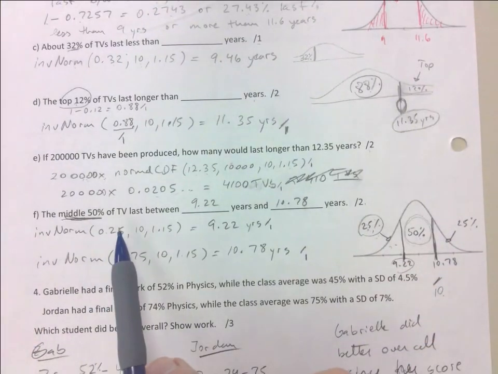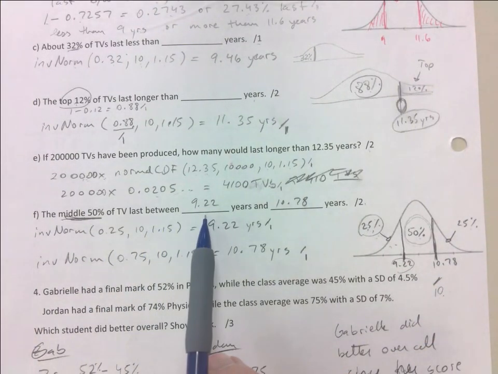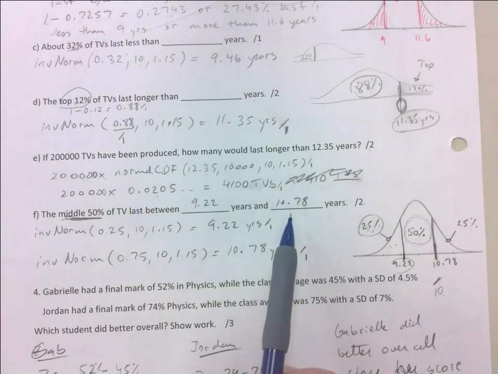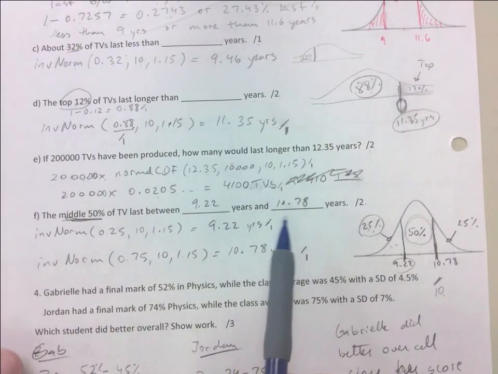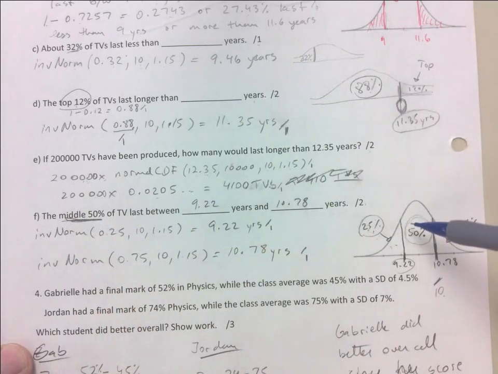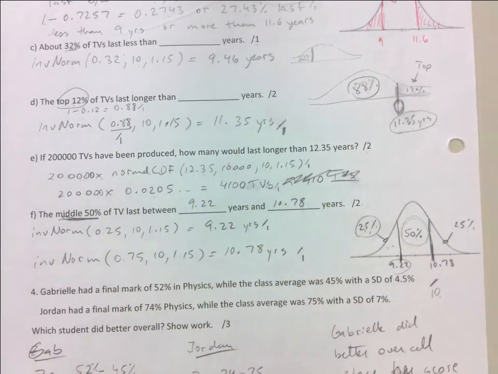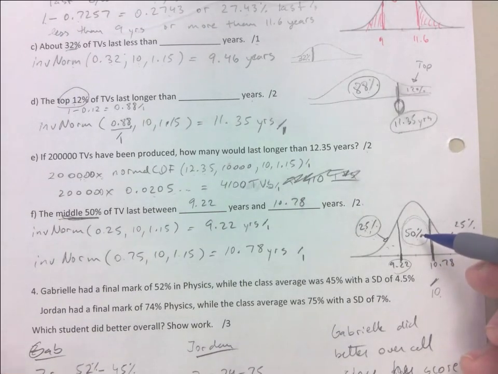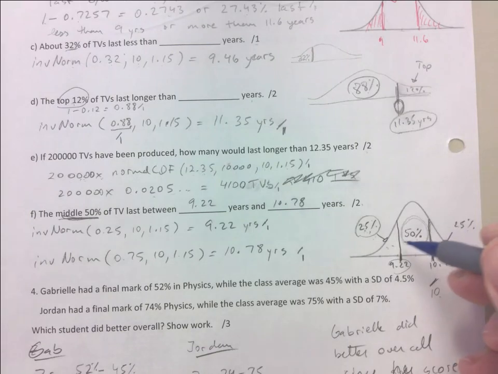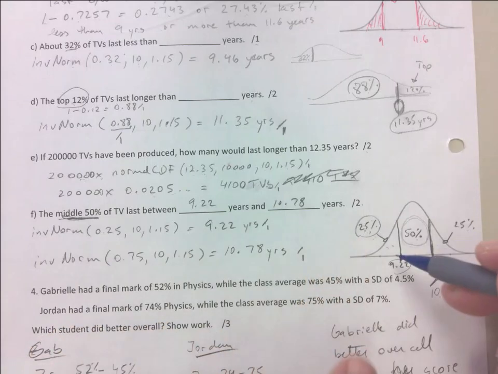Next, the middle 50% of TVs last between this and this many years. We did a couple of these already. So the middle 50 means that the 50 is right in the middle. You have an equal amount to either side of the 50. So 50 is between these two tails, and I split the tails equally into 25.